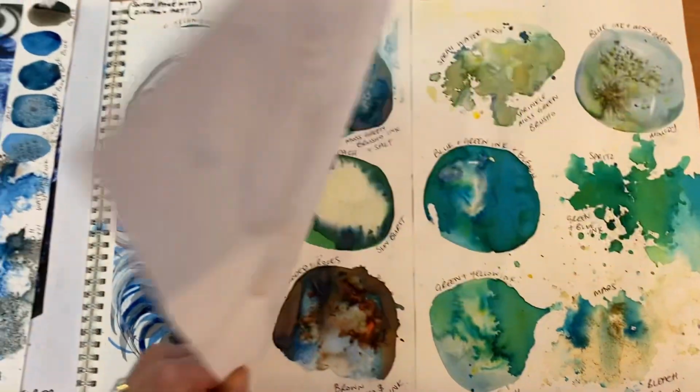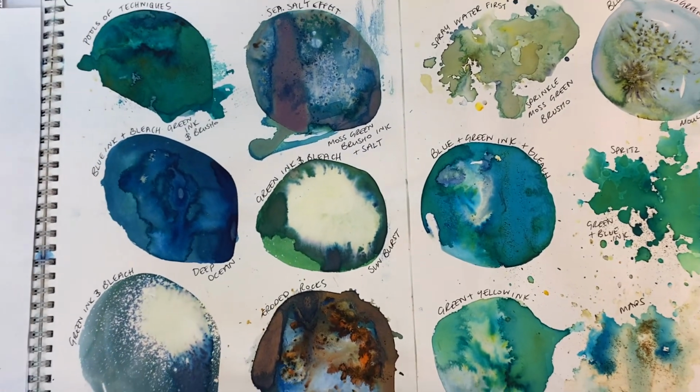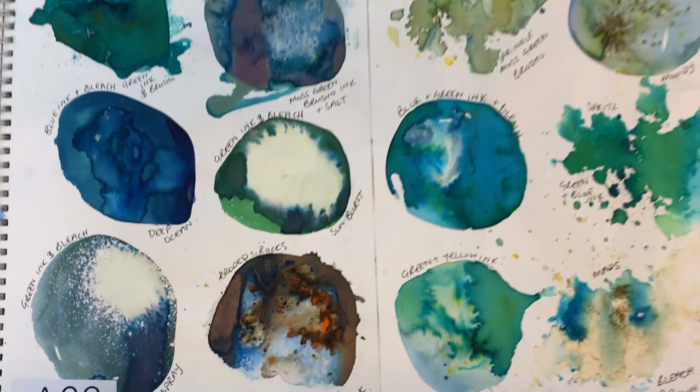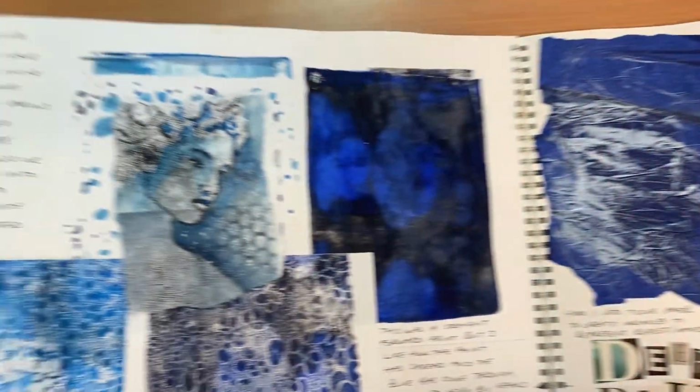And this is Poseidon, so we're looking at the power of water, and maybe a little bit of mythology there if you wanted to go into that. This page here, lots of experimental work. We'll do this in class. This is in class as well.